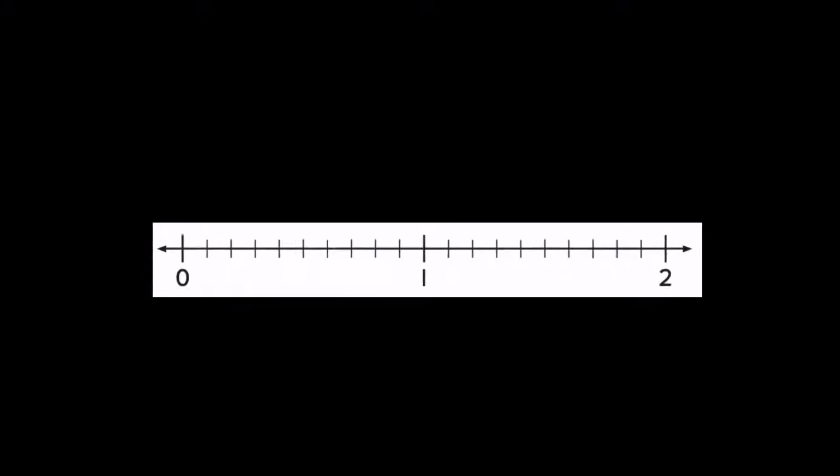So on our number line, we've got 2 times 6/10. Well, just like before, we want 2 groups, and their sizes are 6/10.